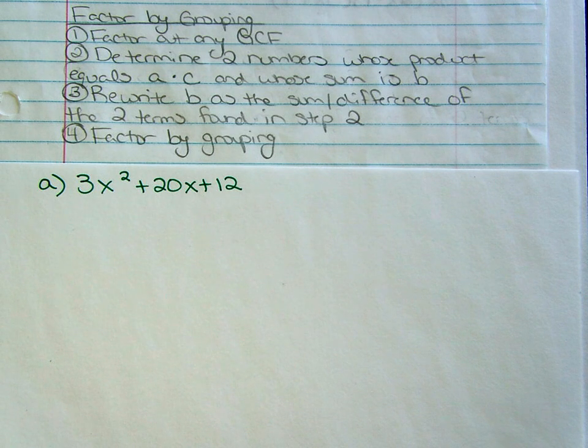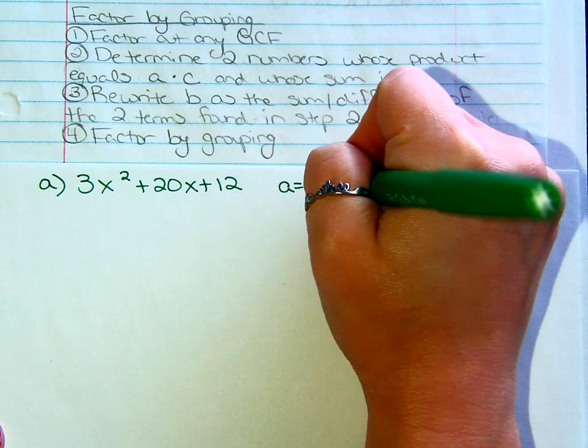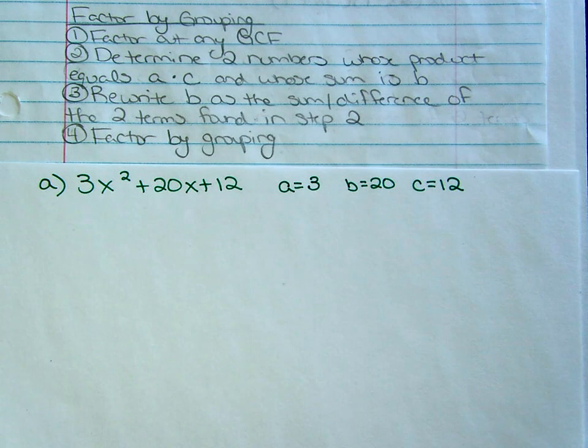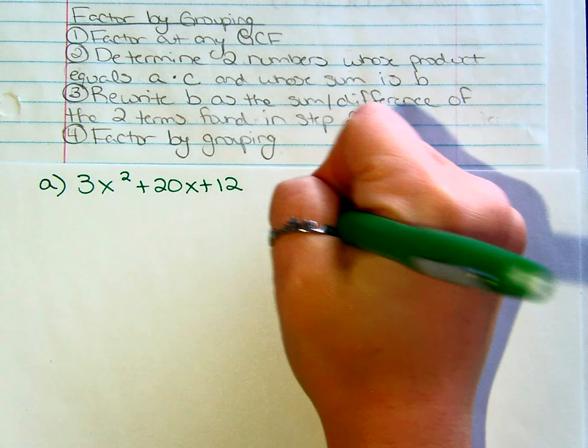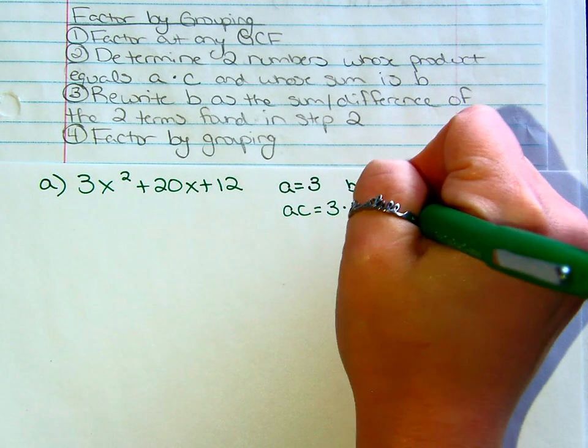So we already know from when we worked it earlier, there's nothing that 3, 20, and 12 have in common. And so I'm going to write out what my A, my B, and my C are, because I need to know what all these values are. My A is 3, my B is 20, my C is 12. Now I need to figure out what A times C is. This is the first step if you do factor by grouping. A times C would be 3 times 12, which is 36.